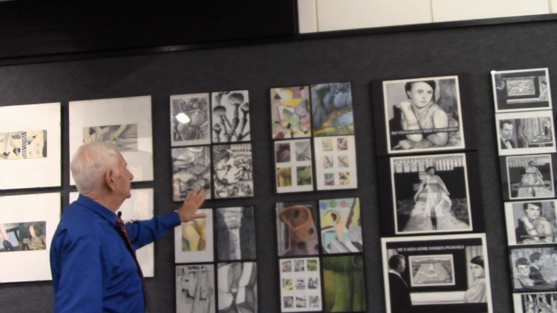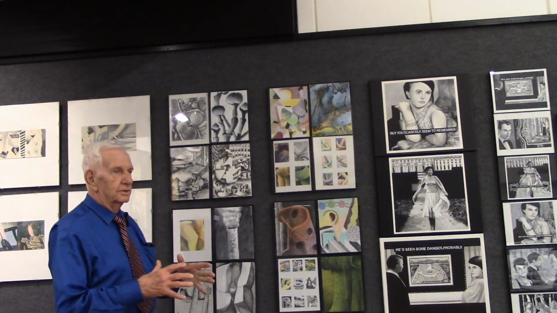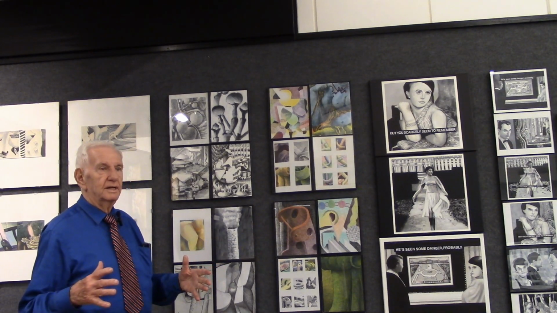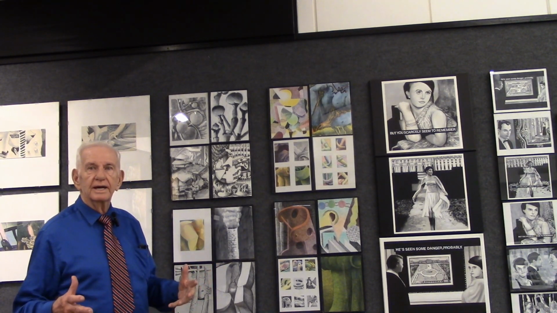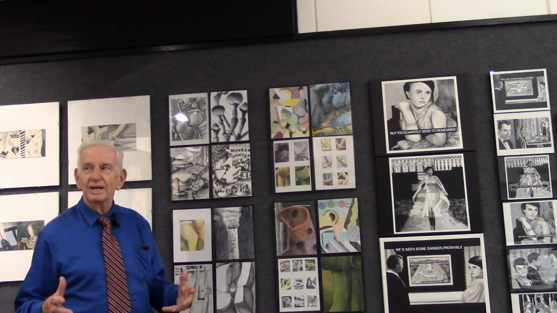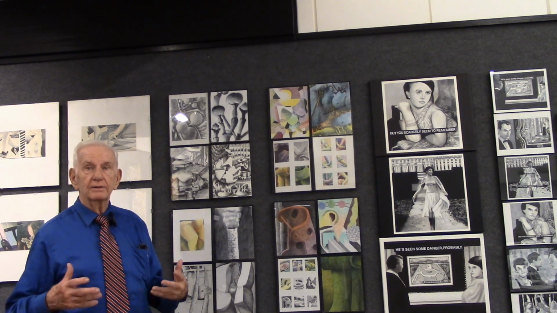Now these are also studies. I have so many sketchbooks. One of the things that I do is I make sure I draw every day. I've been doing this since I was 5 years old, and it's important for me to draw every day.